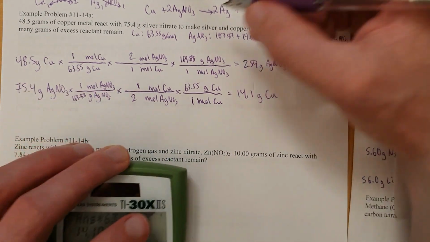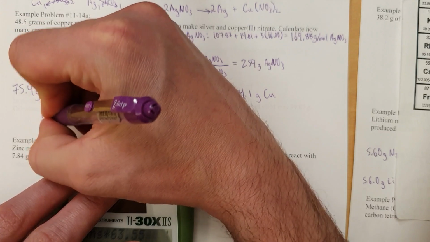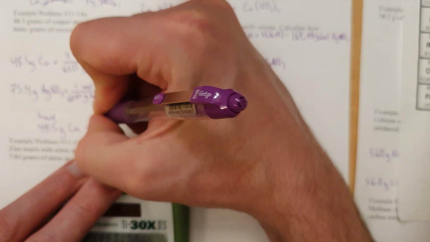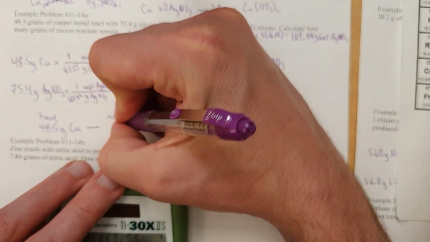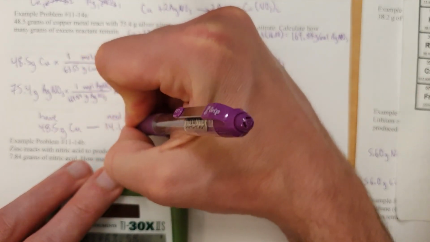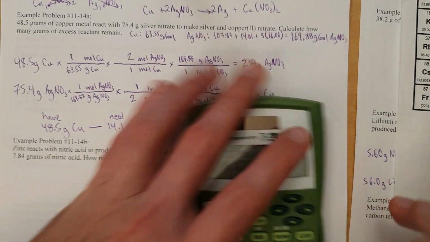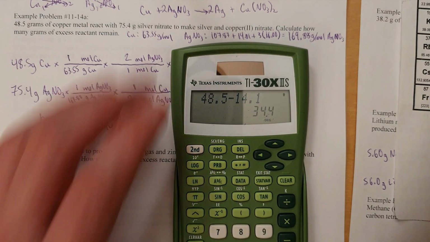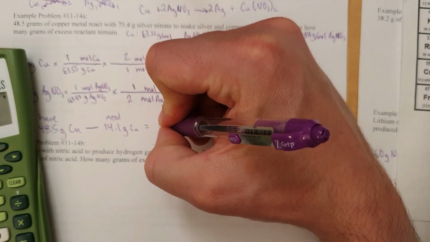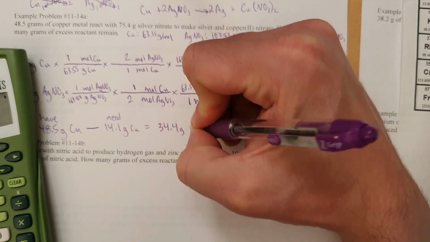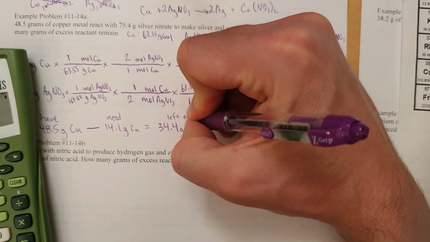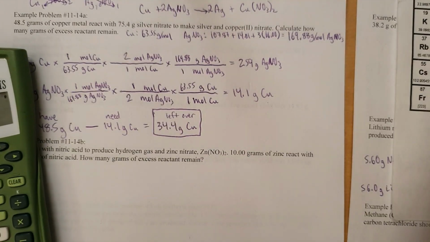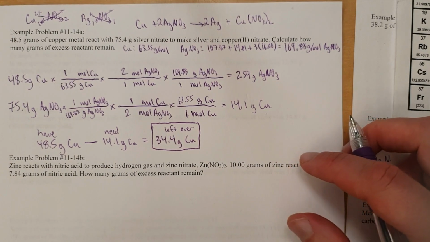So I'm going to do that. I'm going to say we have 48.5 grams of copper minus needing 14.1 grams of copper. What does that leave? 48.5 minus 14.1, 34.4 grams of copper left over. Okay, that's how you go about figuring the amount of excess reactant that remains.